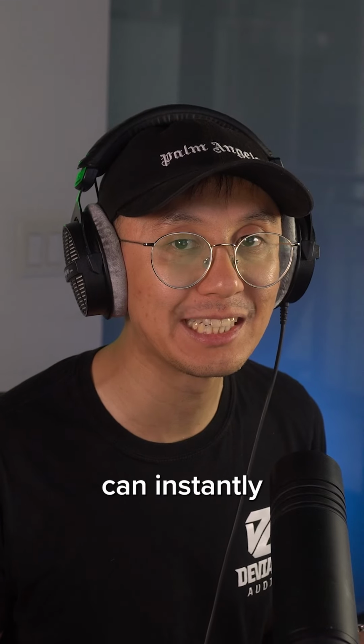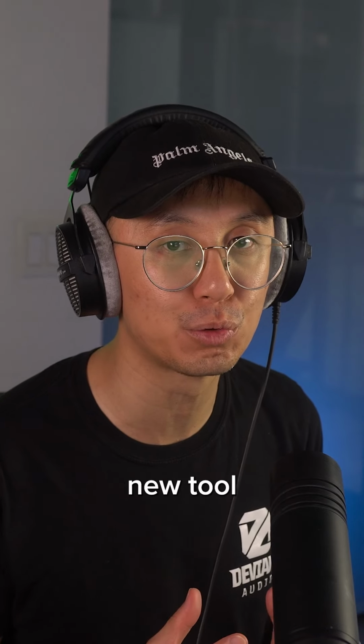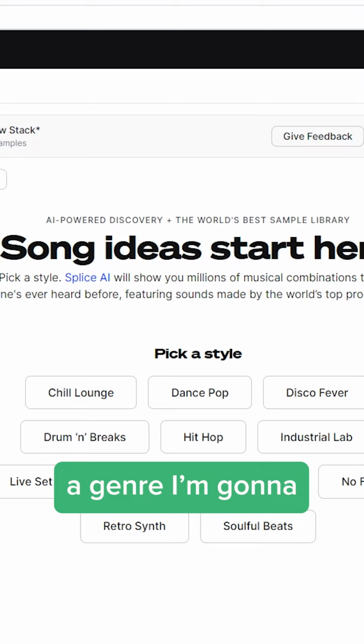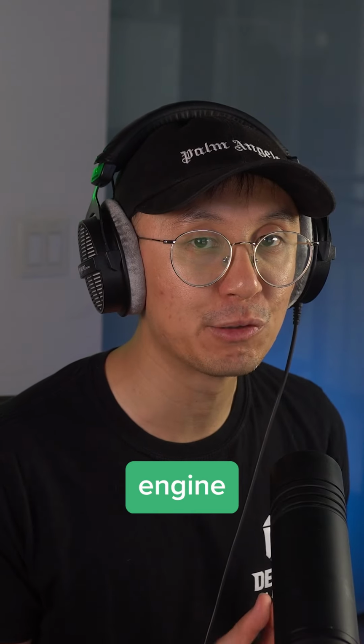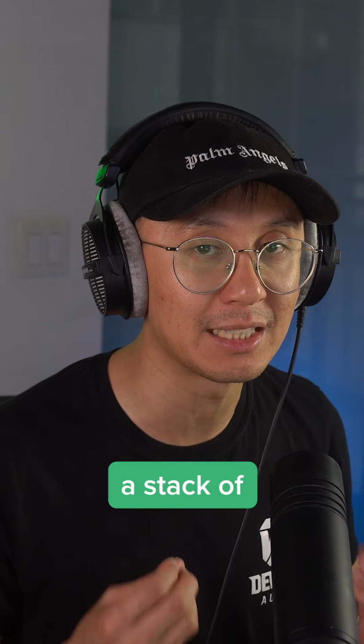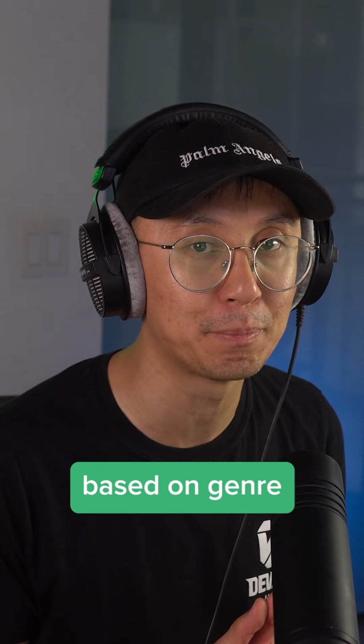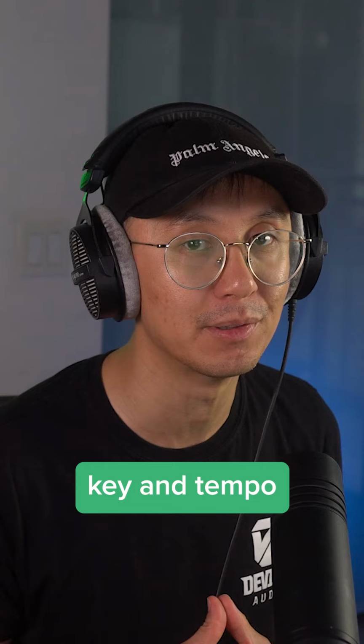Here's how you can instantly create new ideas with Splice's new tool, Create. Let's choose a genre. I'm gonna go for drum and breaks. Create's AI sample discovery engine will go through Splice's library to create a stack of compatible samples based on genre, key, and tempo.